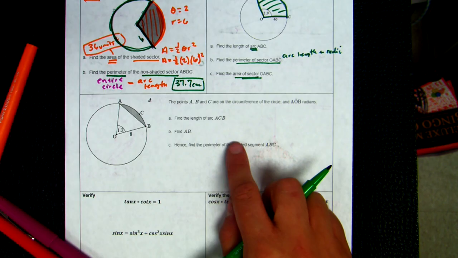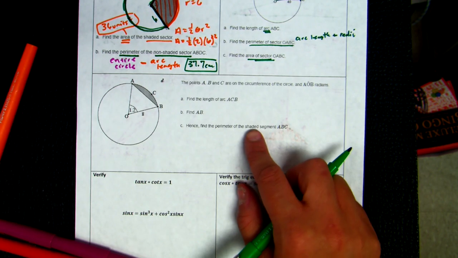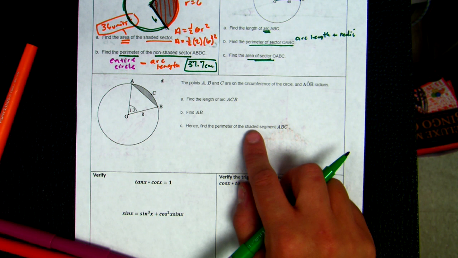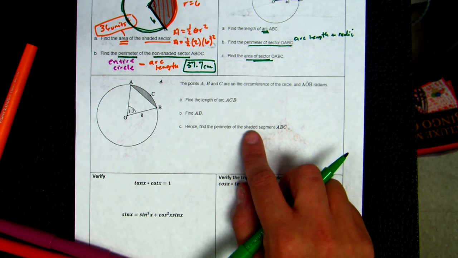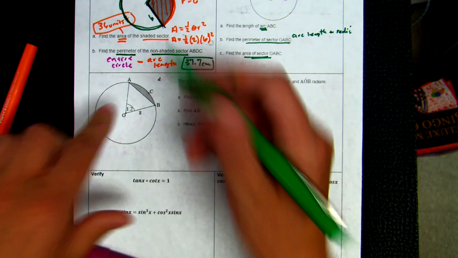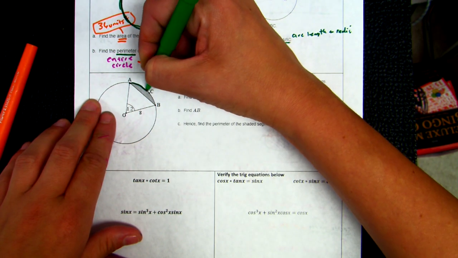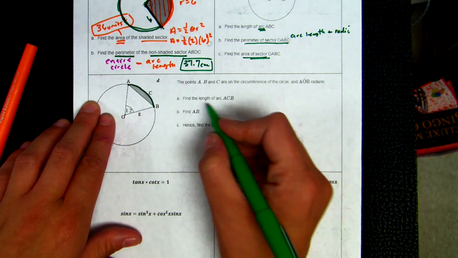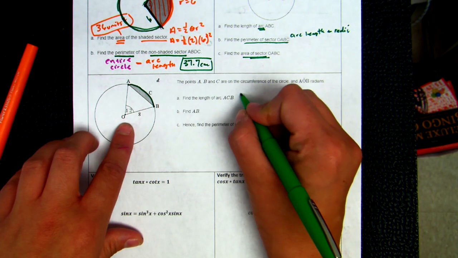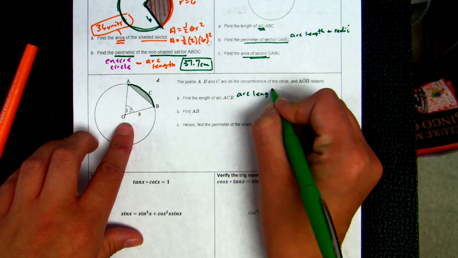Okay, this is another one, this one in the middle, that requires multiple problem solving steps and trying to figure out what exactly it is you are trying to solve. First, find the length of arc ACB. ACB, you're looking for this arc length here. That's a pretty straightforward arc length formula.